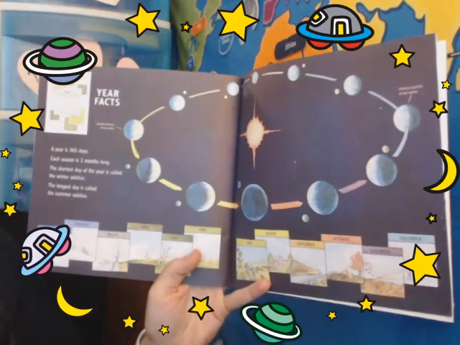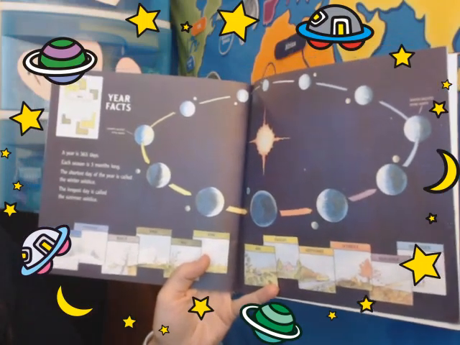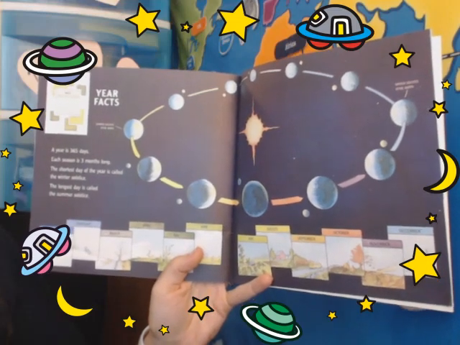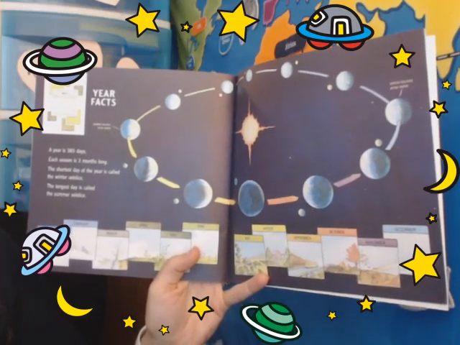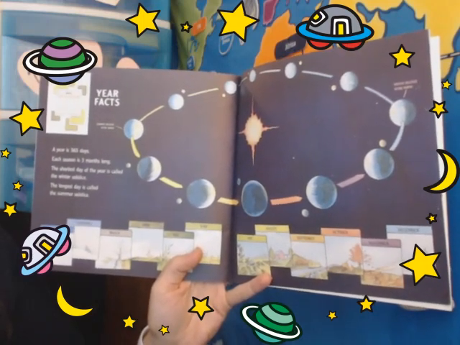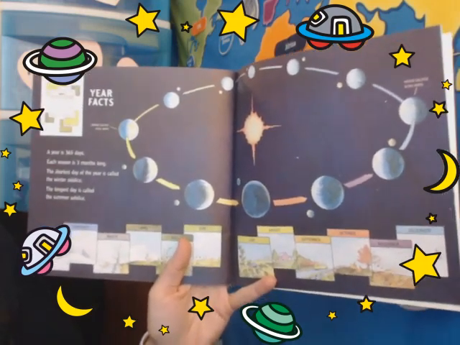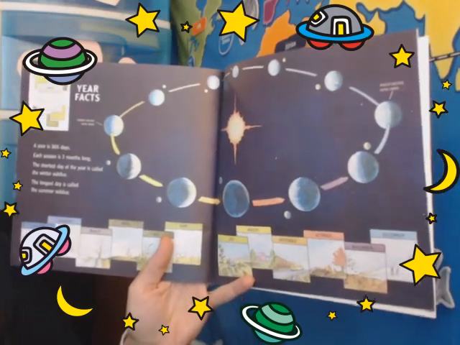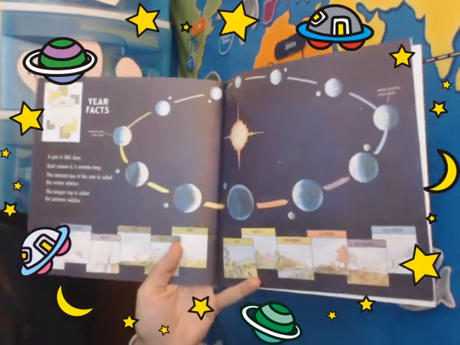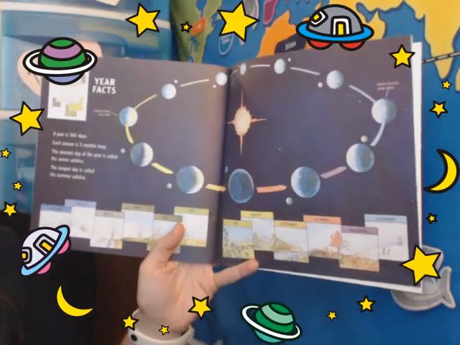Year facts. A year is 365 days. Each season is 3 months long. The shortest day of the year is called the winter solstice. The longest day is called the summer solstice. Now, when they mean shortest and longest day, they don't mean that the hours in the day actually change, but the amount of sunlight, how long we have that day sunlight is what changes.